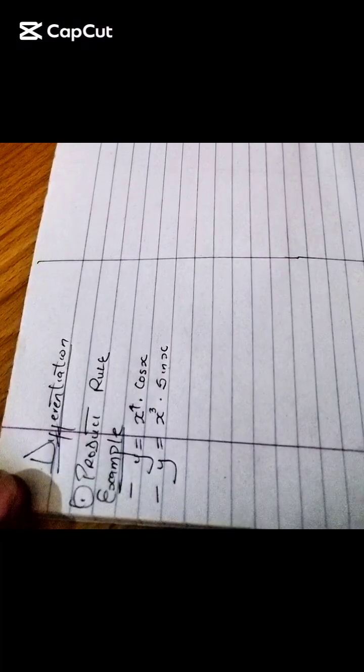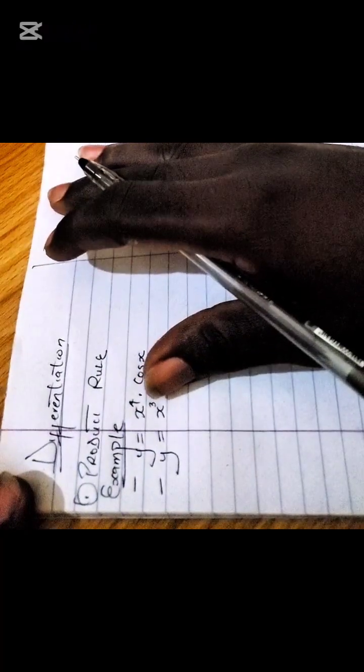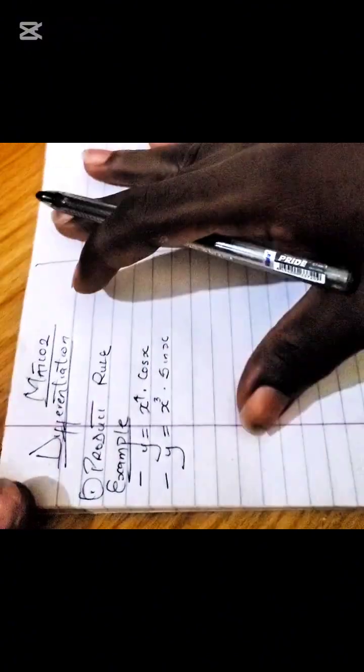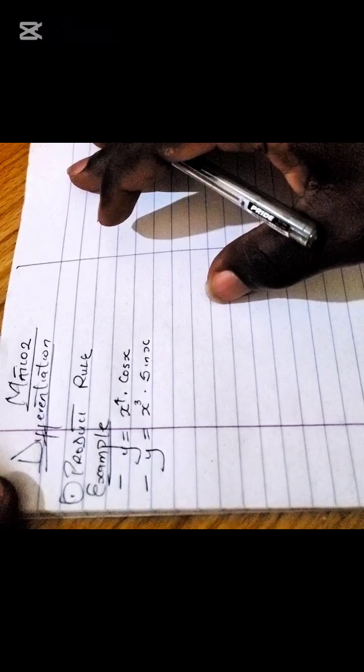So today we'll be talking about differentiation, and differentiation is under your course code Math 102. So we'll be using product rule to solve these two examples.